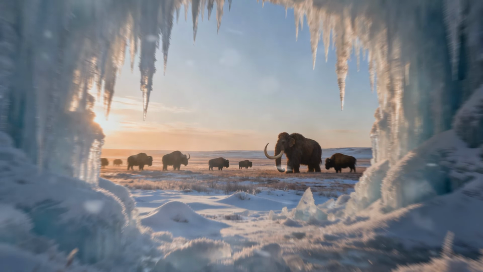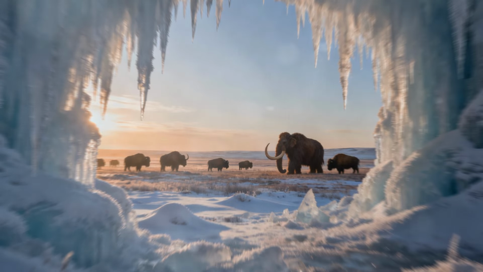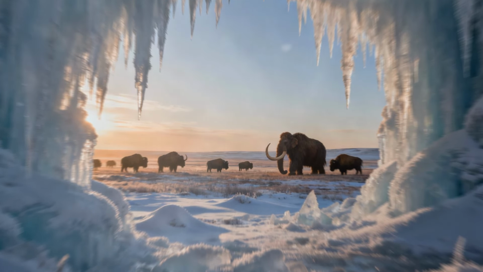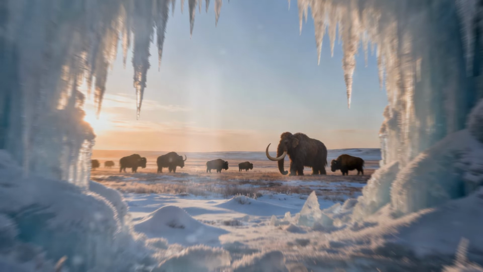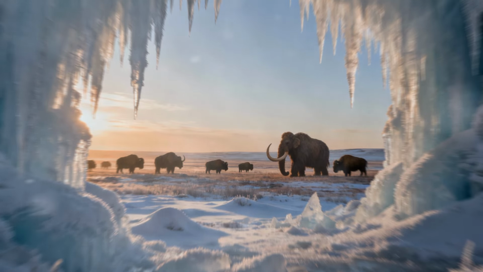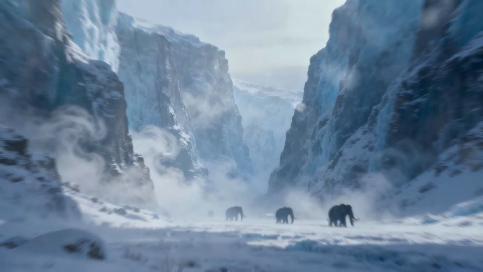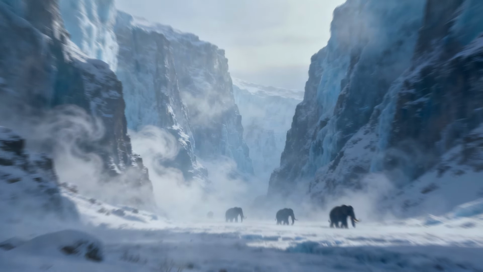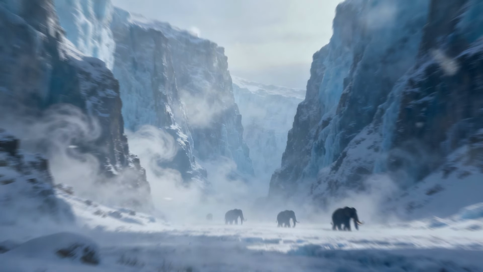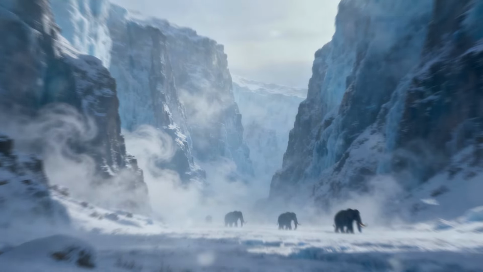Some species evolved the ability to circulate warmth more efficiently, keeping their limbs from freezing even in the harshest winds. Humans, too, learned to live alongside these giants. For our ancestors, the presence of mammoths was not only a danger, but a lifeline. From their bones came shelter. From their hides came clothing. From their meat came the calories that allowed small bands of hunters to survive in a world where food could be scarce.